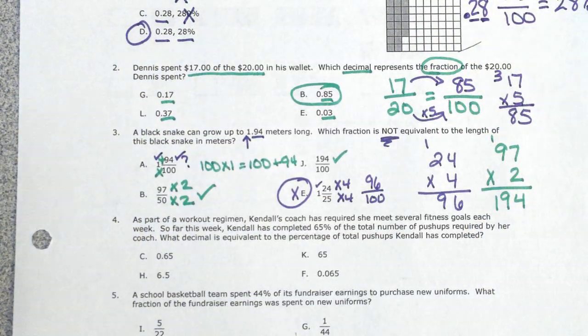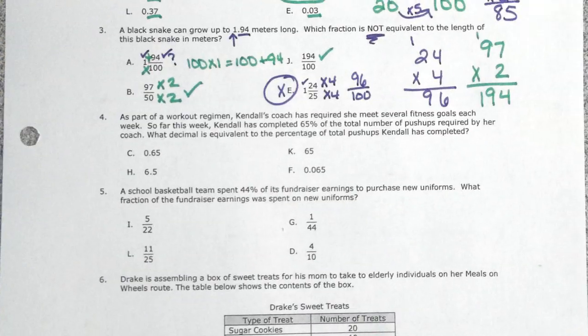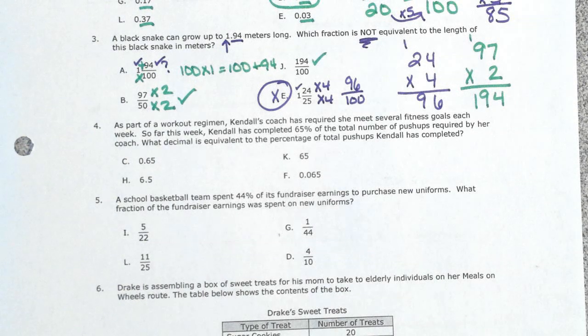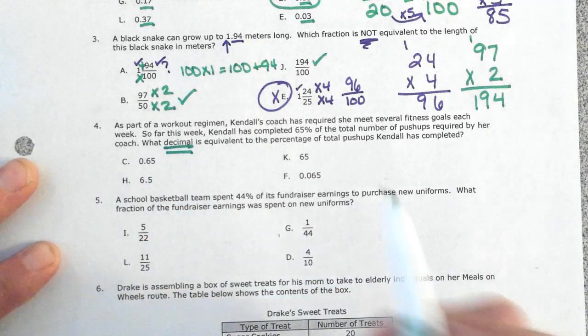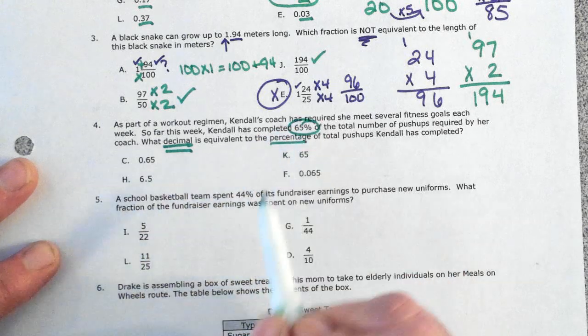Okay, number 4. As part of a workout regime, Kendall's coach has required she meet several fitness goals each week. I need to do some of that myself. So far this week, Kendall has completed 65% of the total number of push-ups required by her coach. Here's the question. Finally, the question. What decimal is equivalent to the percentage of 65?